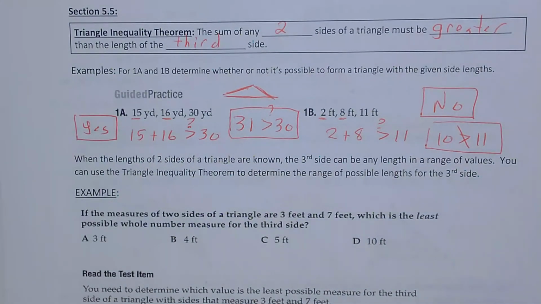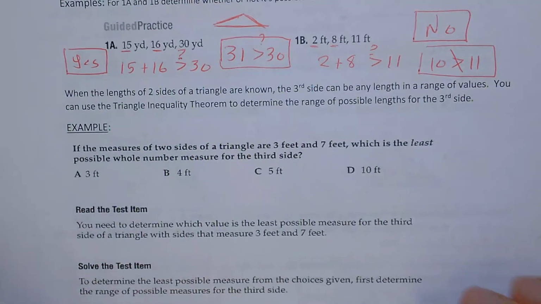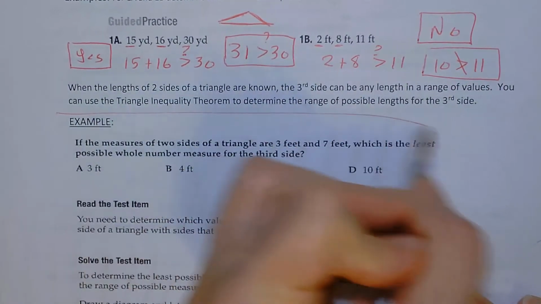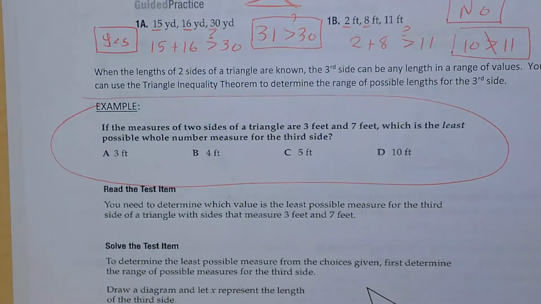So there's one more question that I'm going to ask you, and that is this question that kind of has this long drawn out example. I'm going to show you how to do this without going through all of this, but this is the example we're going to focus on that kind of goes with that same inequality theorem. So it says, if the measures of two sides of a triangle are 3 and 7, which is the least possible whole number for the third side?